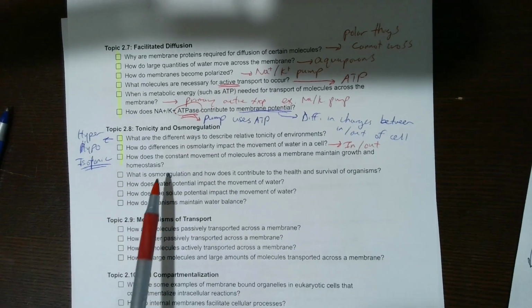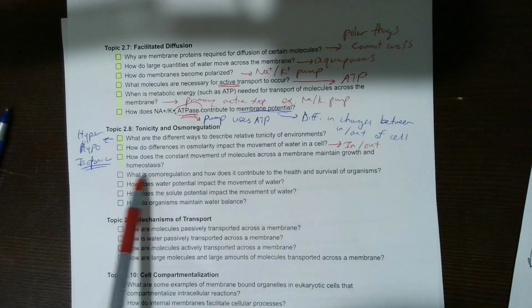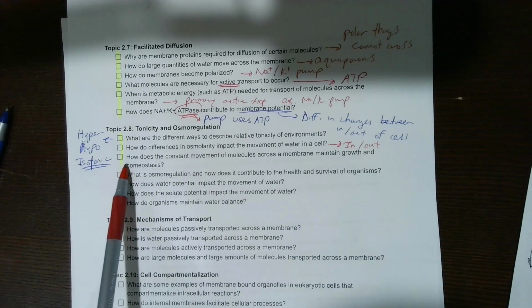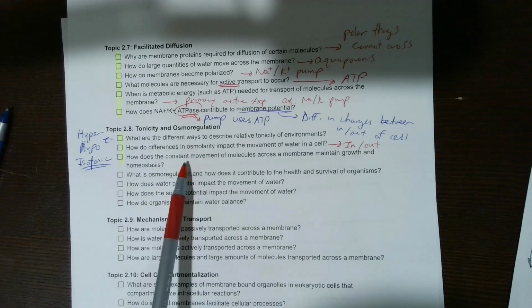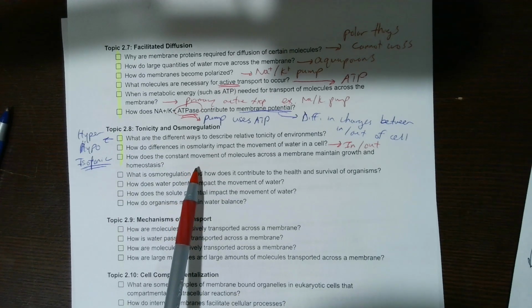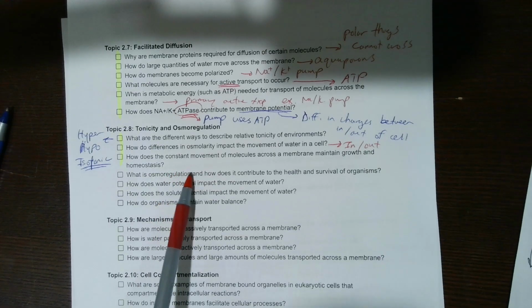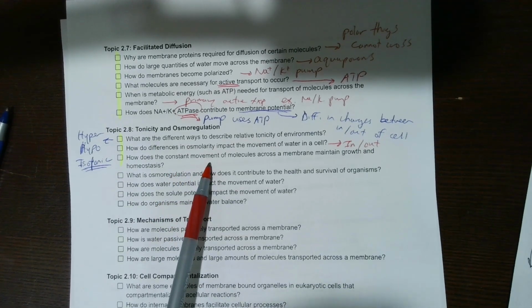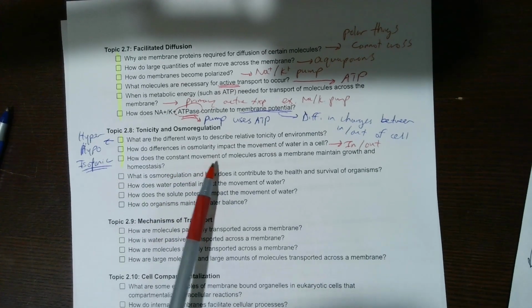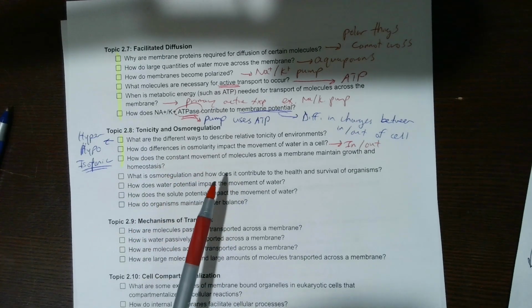How does constant movement of molecules across... I do not know this one. Basically, it's not too good to have too much of one molecule on one side of the cell. So we need to move them across the cell to balance them out.